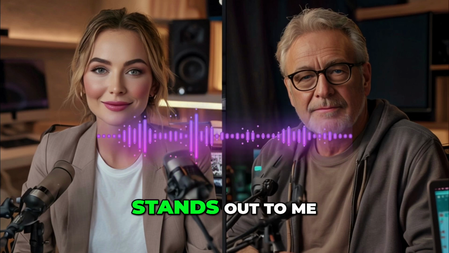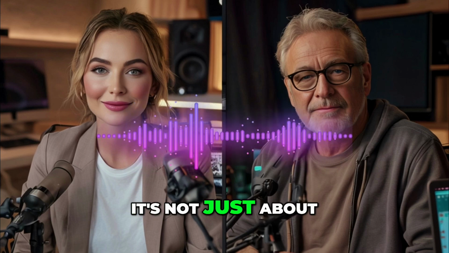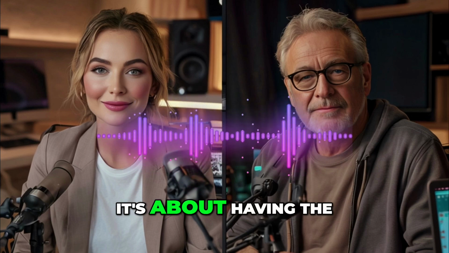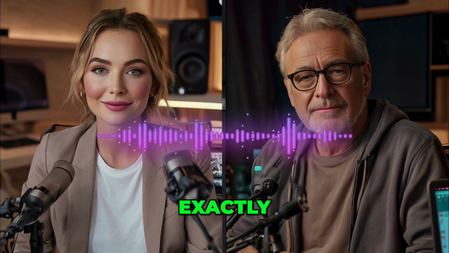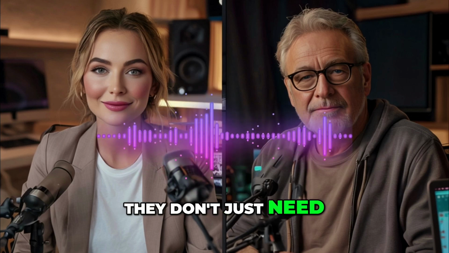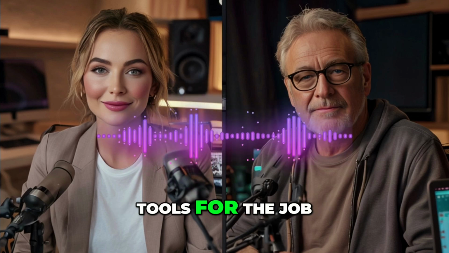Well, one thing that really stands out to me is that building a PHP application is not just about the code itself. It's about having the right tools, the right mindset, the whole package. It's like a craftsman. They don't just need the raw material, they need the right tools for the job. The tools, the skills, the knowledge.